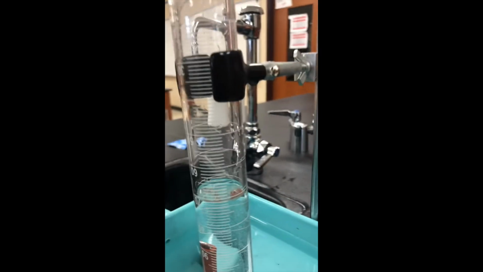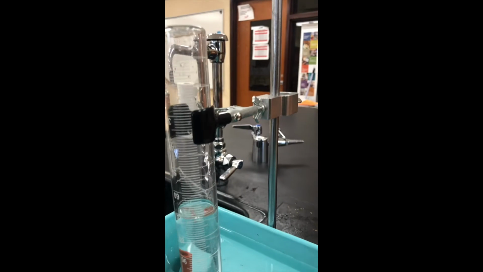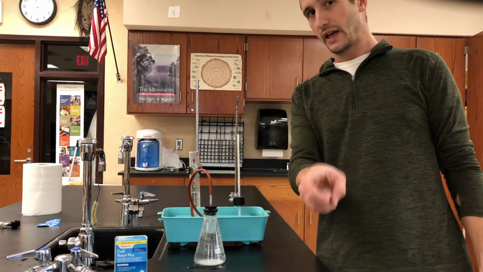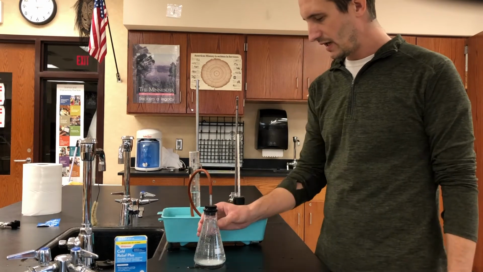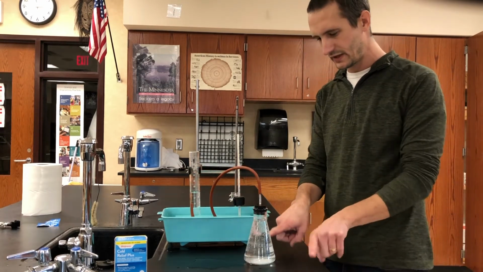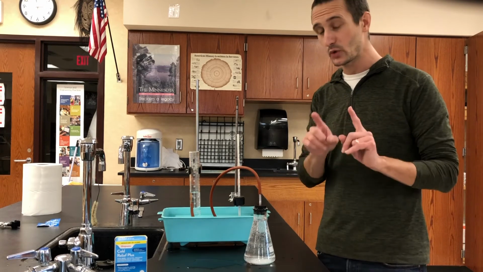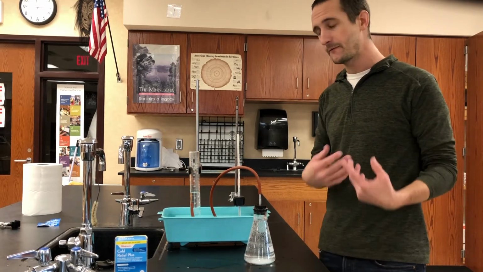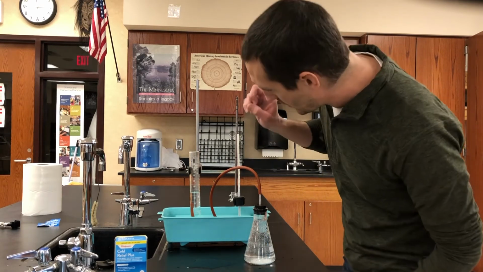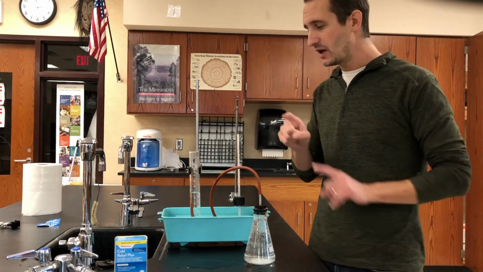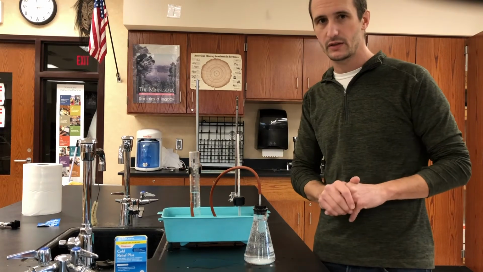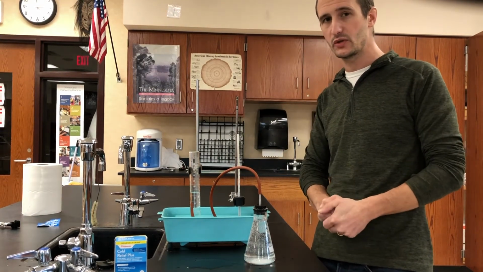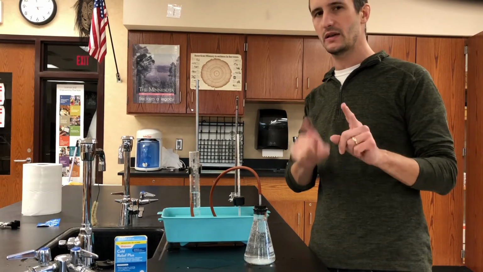It does appear that the reaction is just about finished. So looking at this, I have successfully collected the gas produced from the Alka-Seltzer tablet. The reaction is finished. Now, in order to calculate the number of moles of carbon dioxide gas produced, we need a few pieces of data.